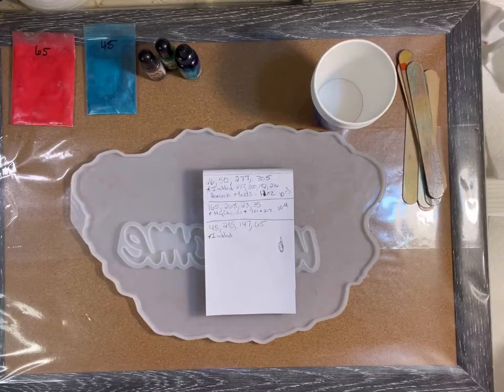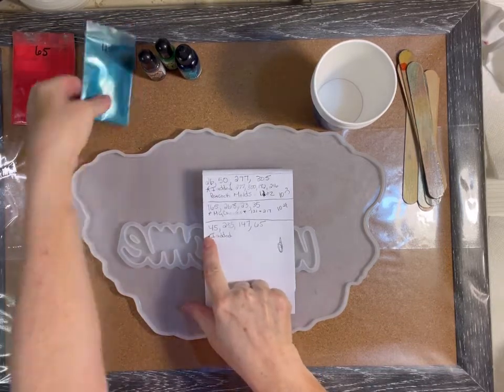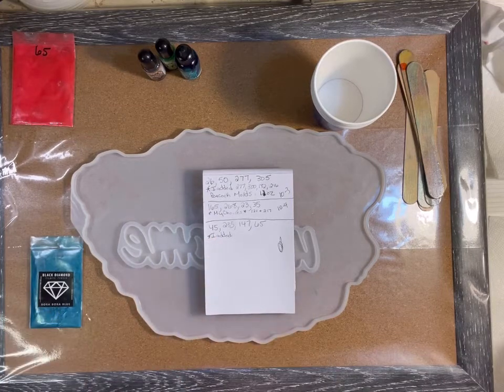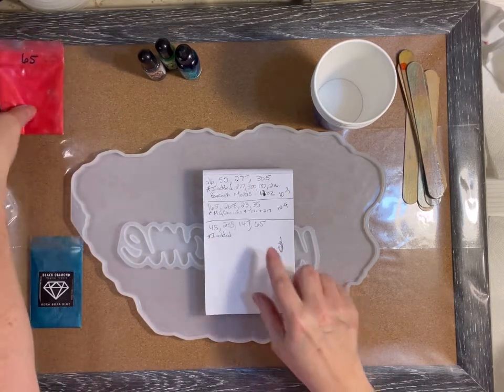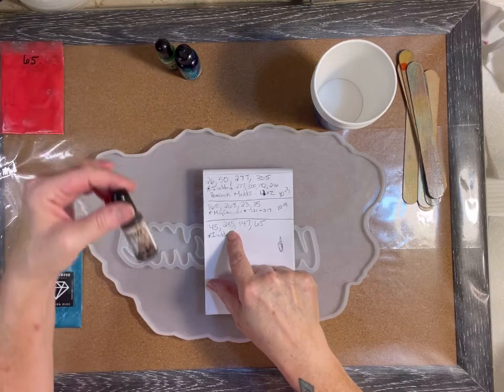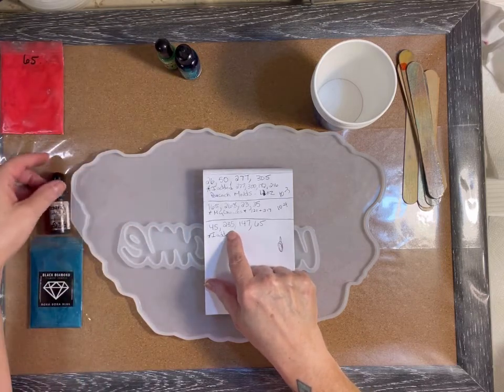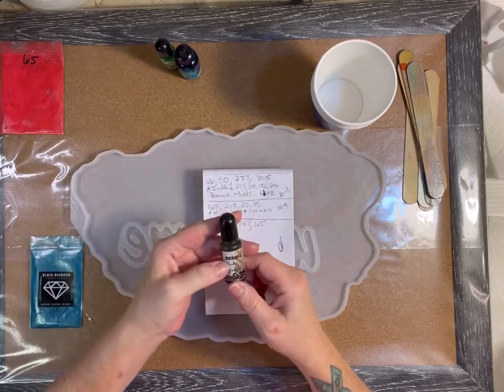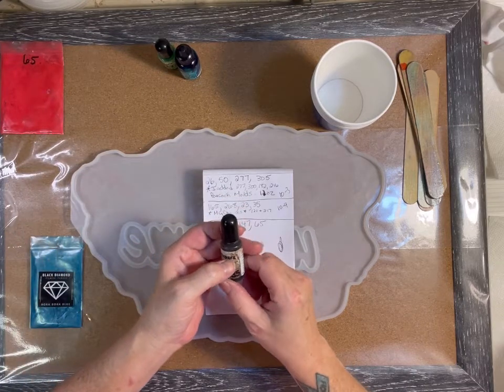Okay guys, I'm back. Alright, the numbers we chose. The computer has spoken. Number 45 is Black Diamonds Bora Bora, my favorite by chance. The next color is 235, Brown, and I'm sorry, that's by HXDZFX.